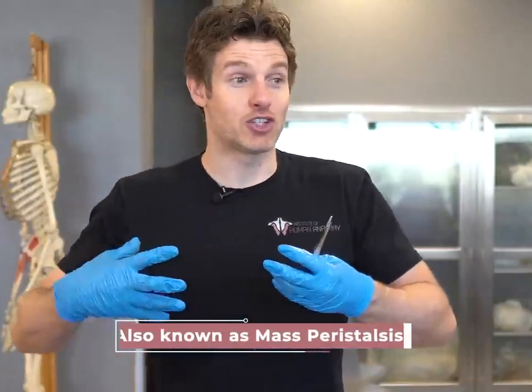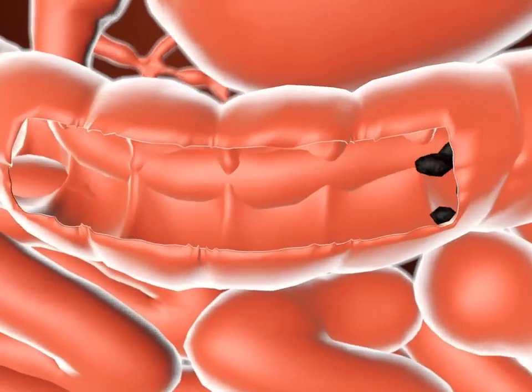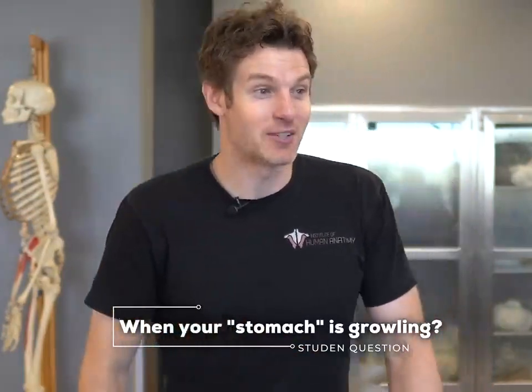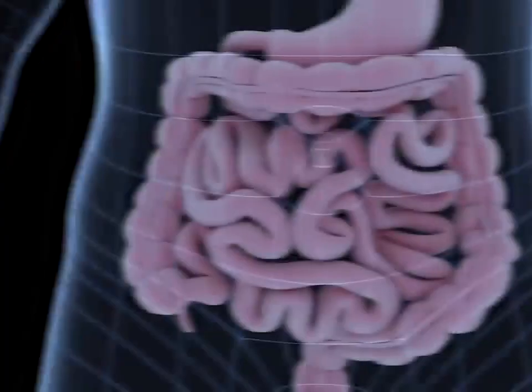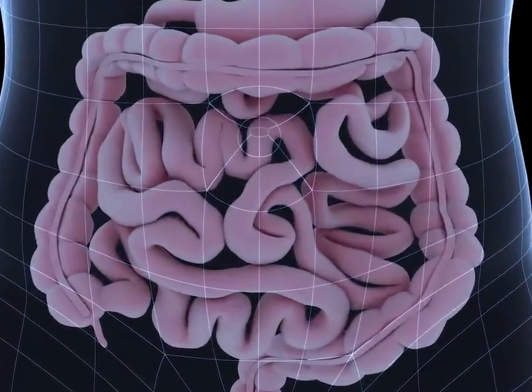Essentially these are strong peristaltic contractions that happen in the large intestine that move the feces from one side all the way to the other. Sometimes we think it's our stomach talking, but it could actually be poop moving through your transverse colon. It sometimes happens when you anticipate eating food, because your lower digestive tract's like, we gotta make room, move things along.